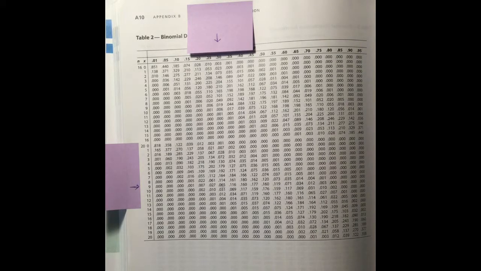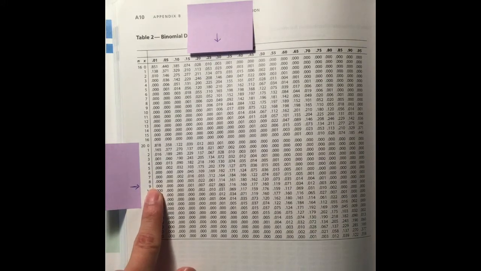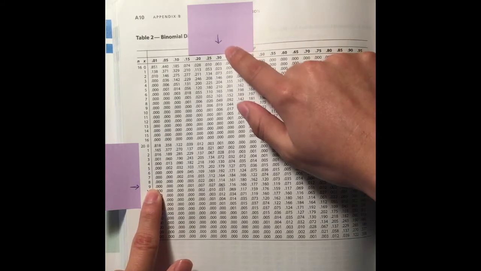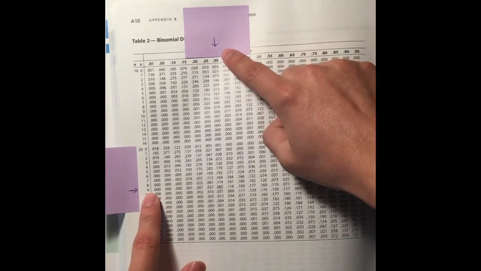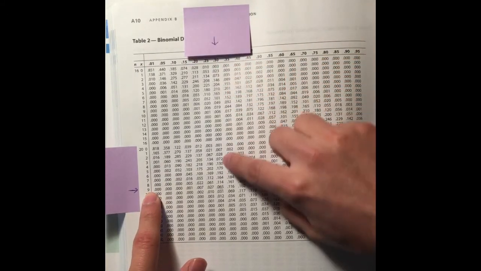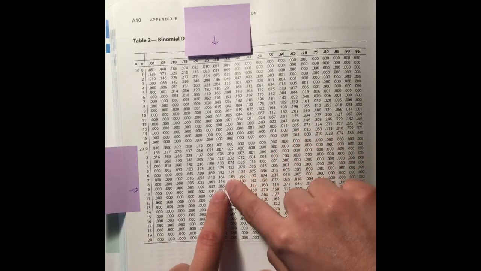Using a table to find the probability, you first find your n, which would be on this side, and then you find your x, which would be up here. And as an example, for n equals 29 and p equals 0.30, the probability is 0.065.